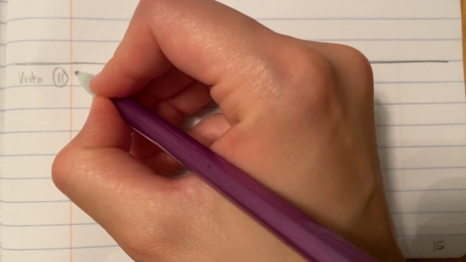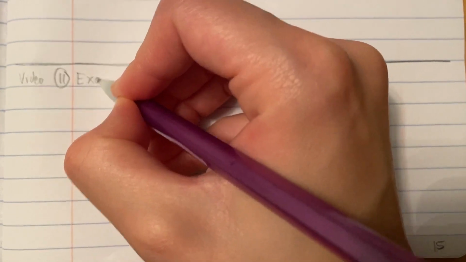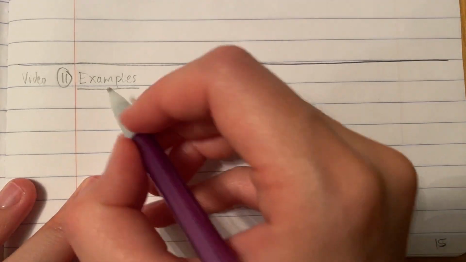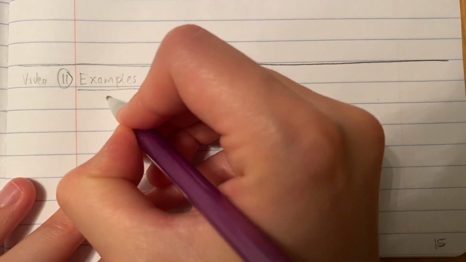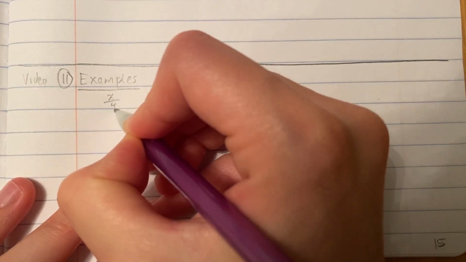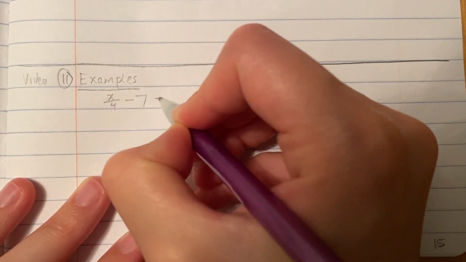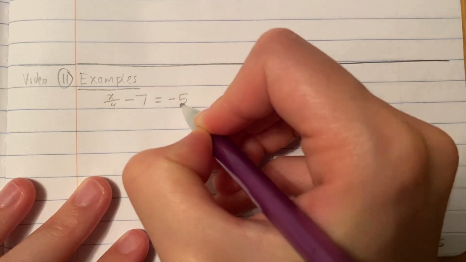Okay, let's try a couple more examples, and you're going to see there's just one difference between these and the last example. So we're just getting used to all the different kinds of two-step equations we can see. Okay, so my first example is going to be x over 4 minus 7 equals negative 5.